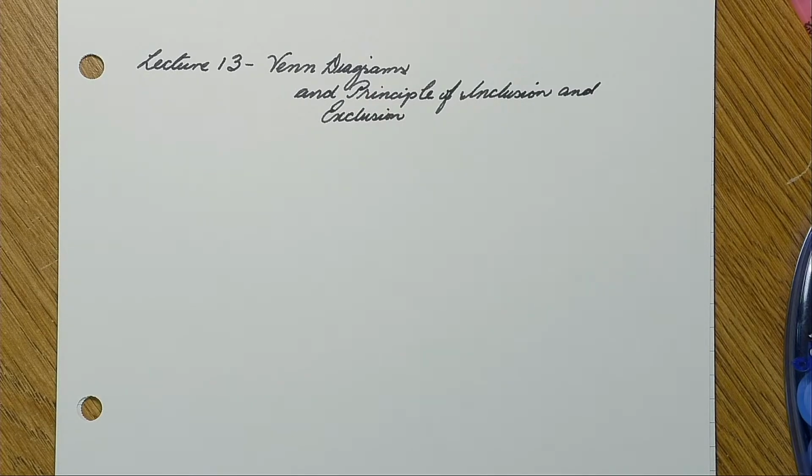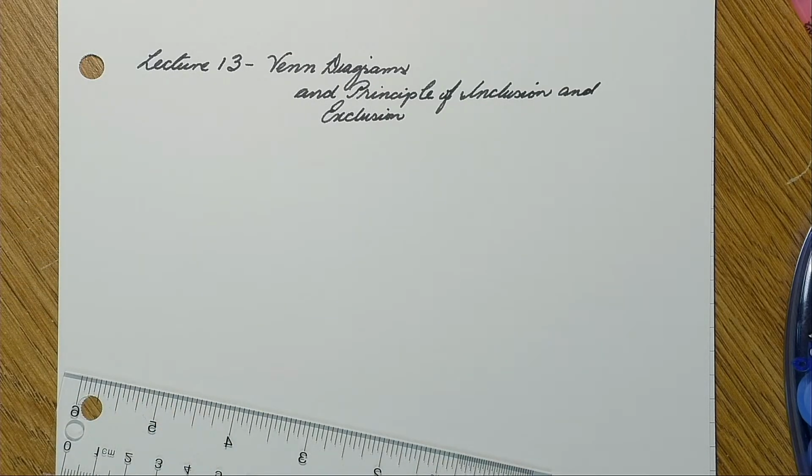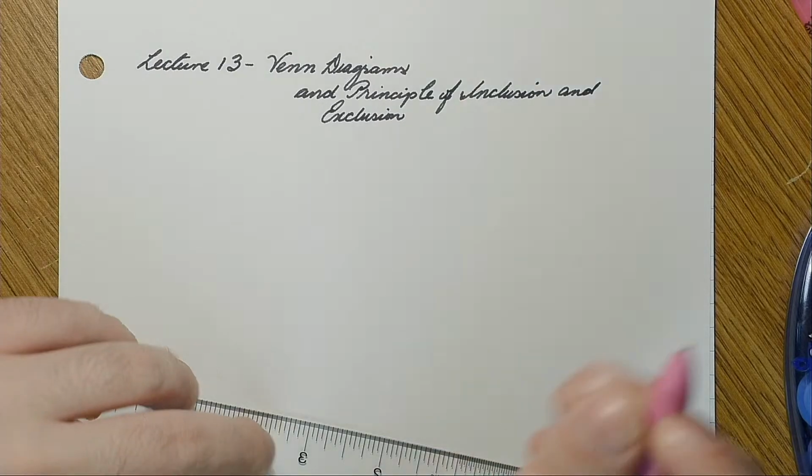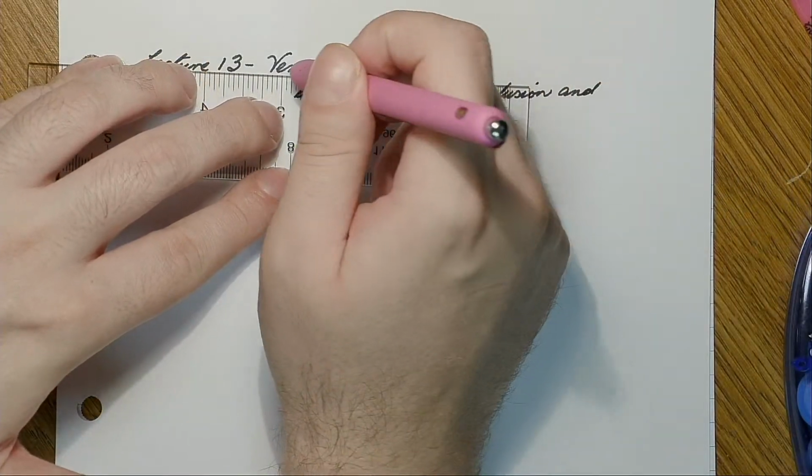Good morning and welcome to MAE 106, Discrete Mathematics with Probability. My name is Richard Kohar and this is Lecture 13. In today's lecture we'll be covering Venn diagrams and the principle of inclusion and exclusion.